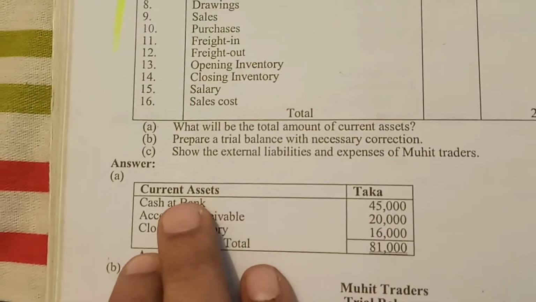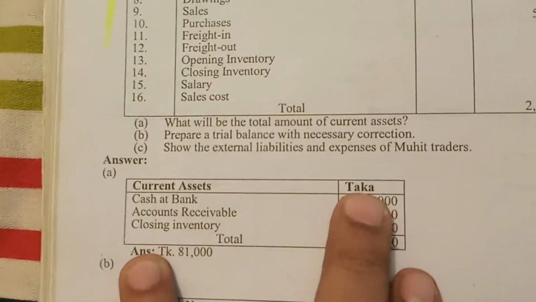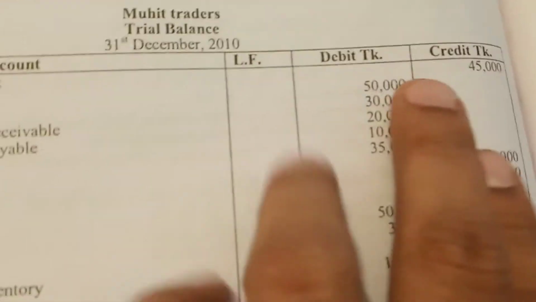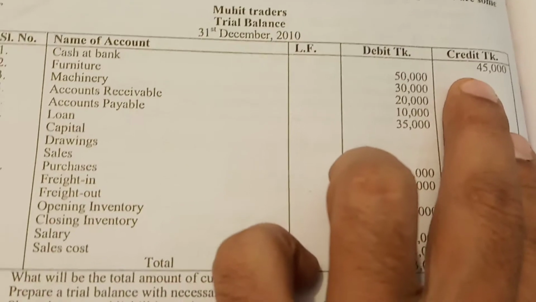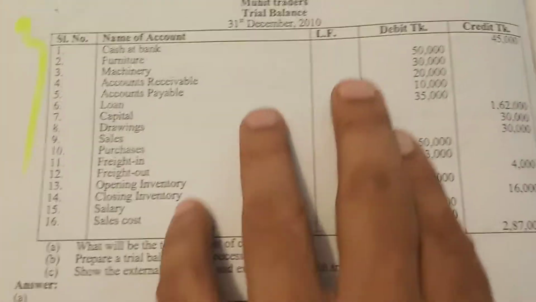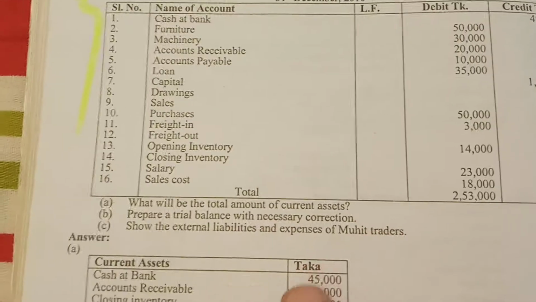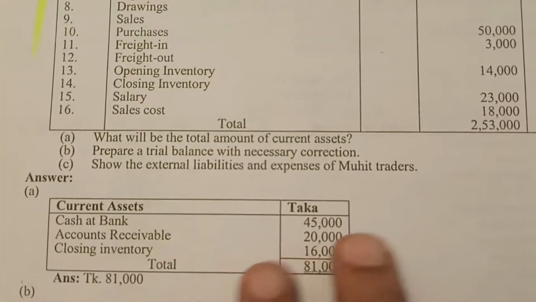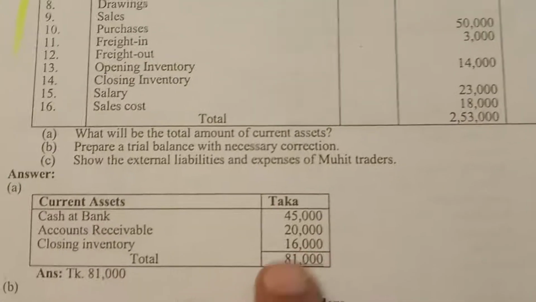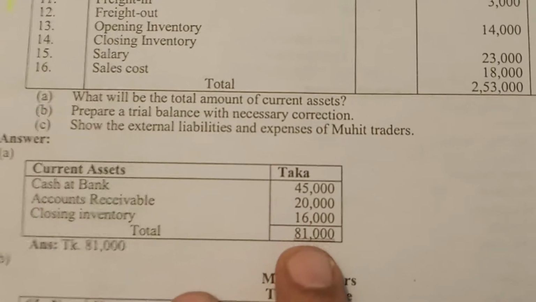So you need to just put it in here. Look at this current assets, the heading you give, and the money here, TACA. So cash at bank 45,000, it's given here. And the account receivable 20,000, it's from here as well. And the last one, we have the closing inventory, which is also from in here. So in total that's 81,000.